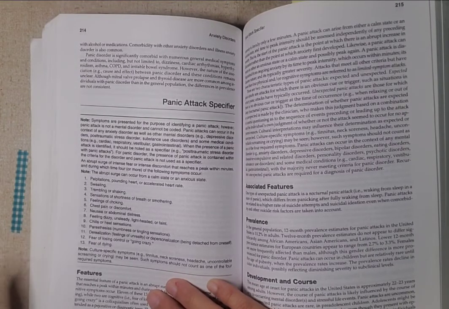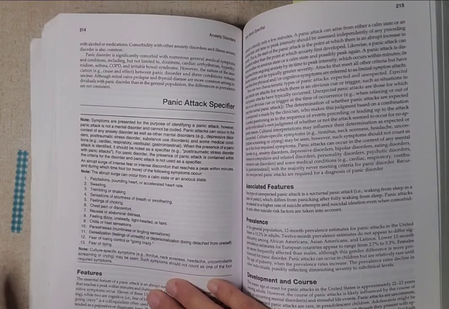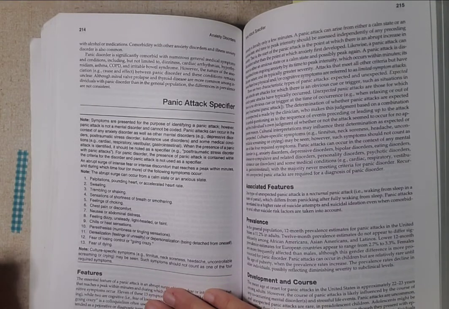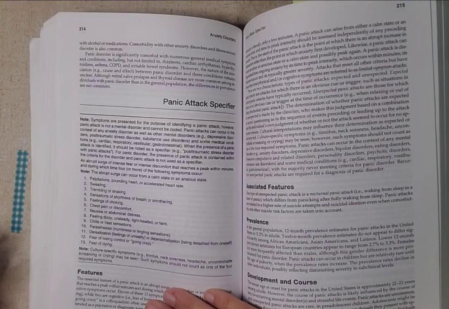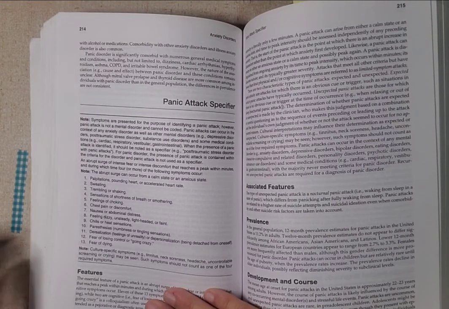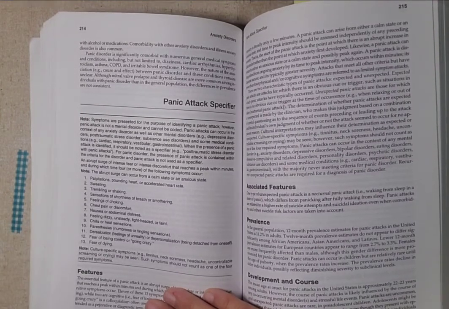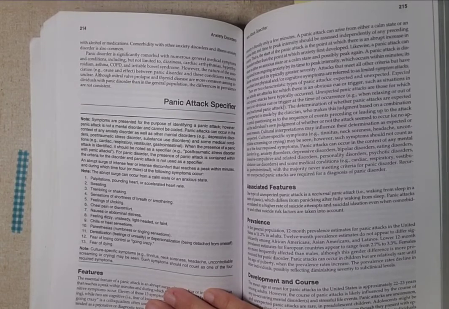Paresthesias, numbness or tingling sensations. I'm not going to try to say that word again. Derealization, feelings of unreality, or depersonalization, being detached from oneself. Fear of losing control or going crazy. Fear of dying. So think about your generalized anxiety, just those things that bring yourself to attention.